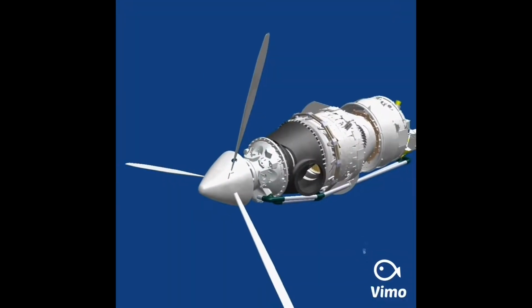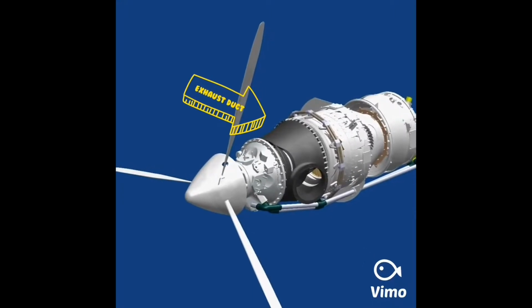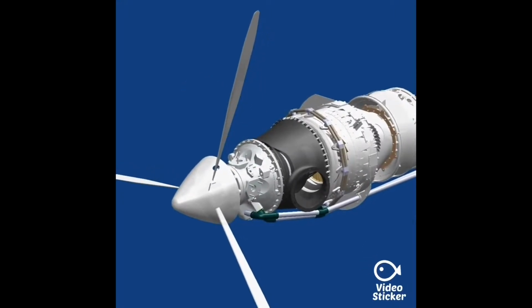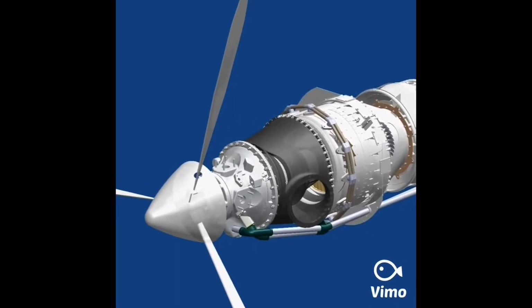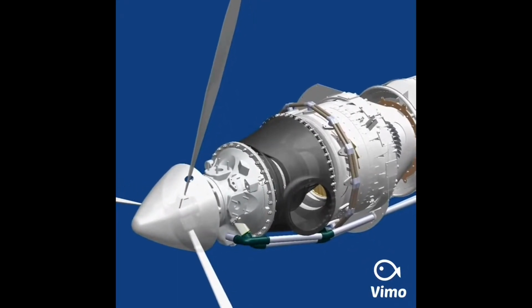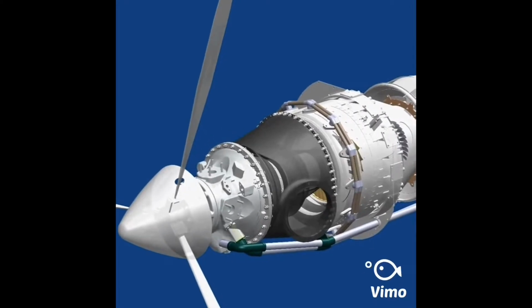This is a view of a PT6 engine. We're going to focus on the gray area, which is the exhaust duct. It consists of a divergent heat-resistant steel duct with 2 outlet ports. It's secured to the front flange of the gas generator case, and it consists of an inner and outer section.